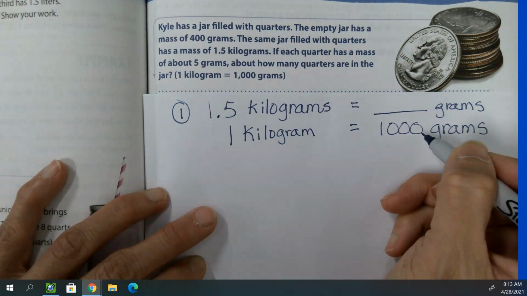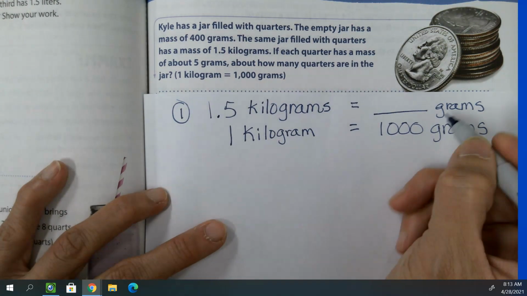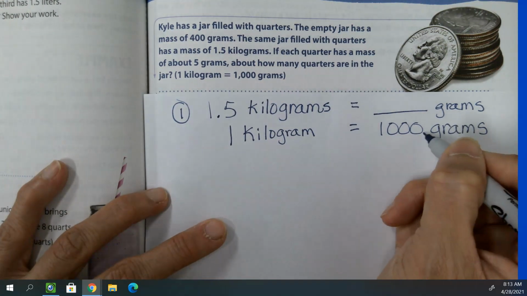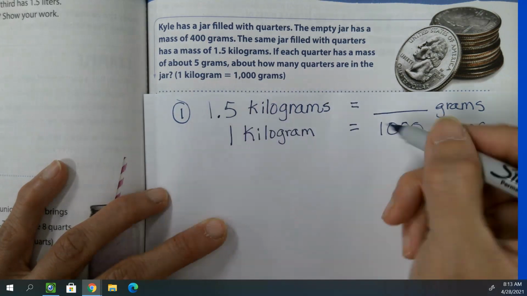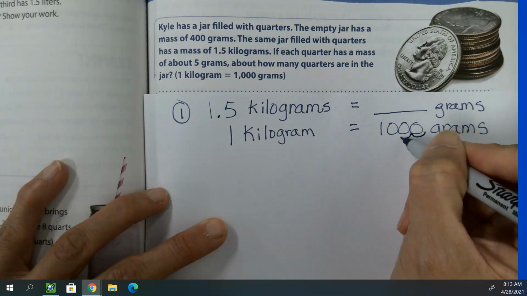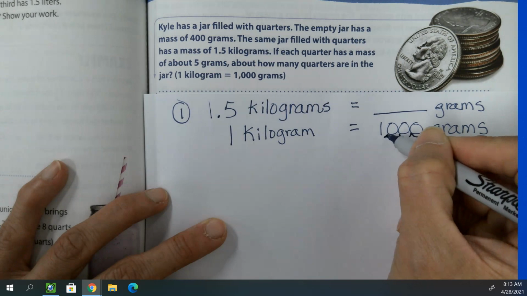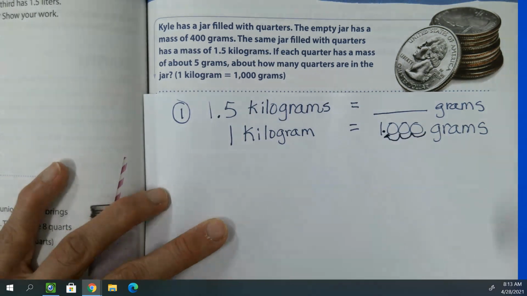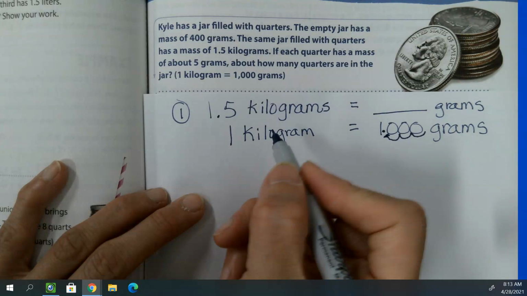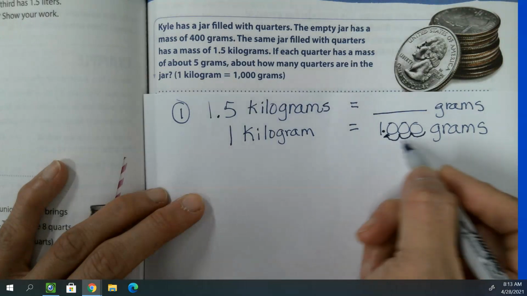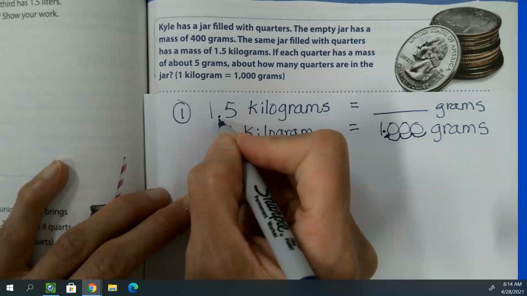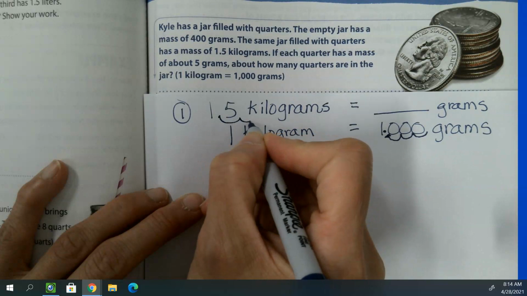If you remember how we talk about moving decimals with thousands, when you multiply, here it is. I have 1, 2, 3. We want to get to the 1 because 1 times any number is 1. So if that is the case, we have to move 3 places. So here we go, 1, 2, 3.